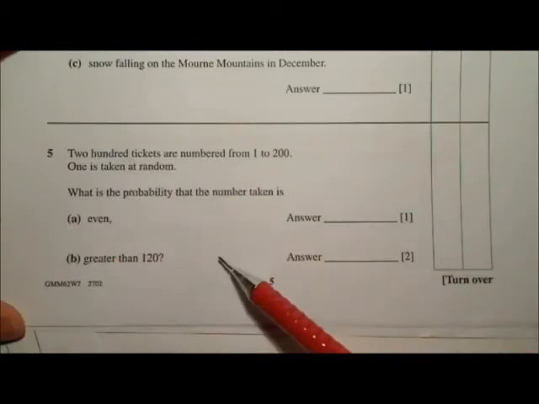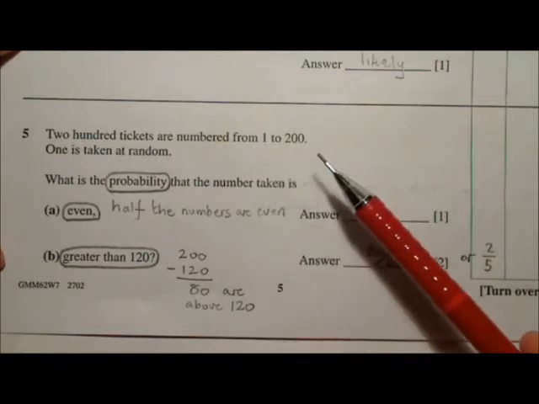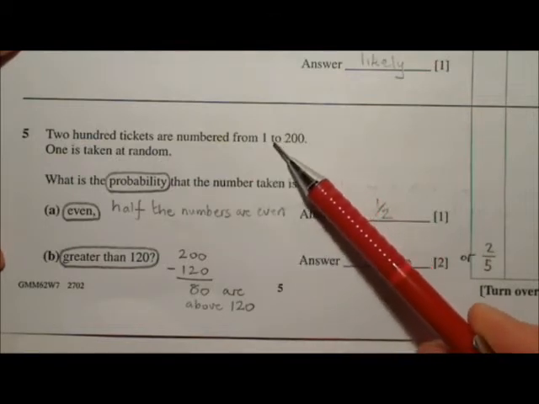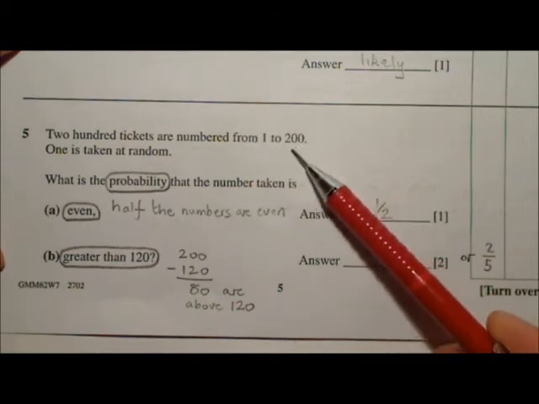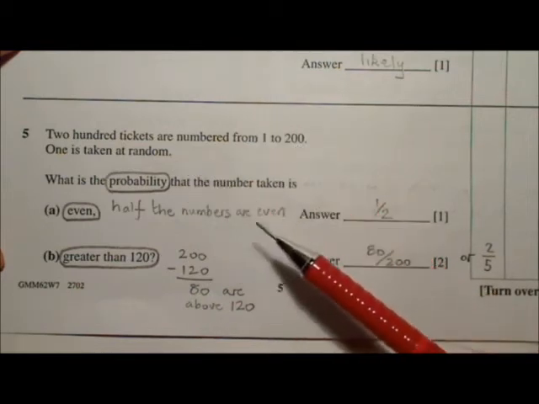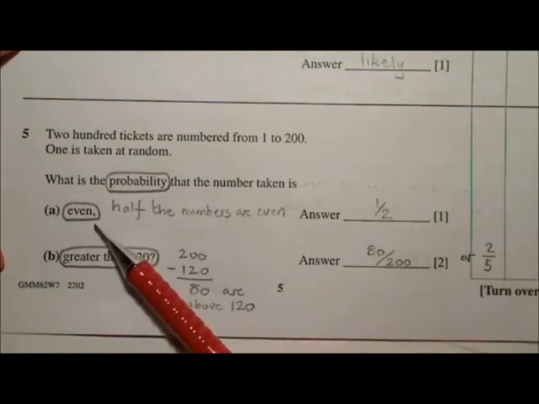Okay, so have a look at question 5 and try it yourself, and then we'll go through the answer in a minute. Okay, question 5. The information we're given is that there are tickets numbered from 1 to 200. One is picked out at random, and we want to know the probability that the number is even.